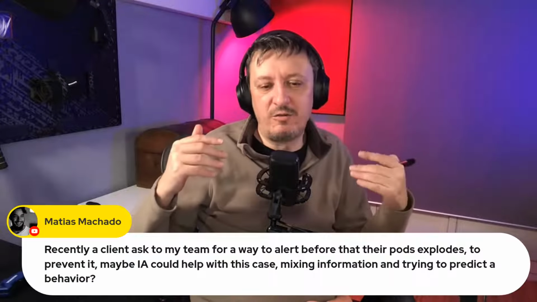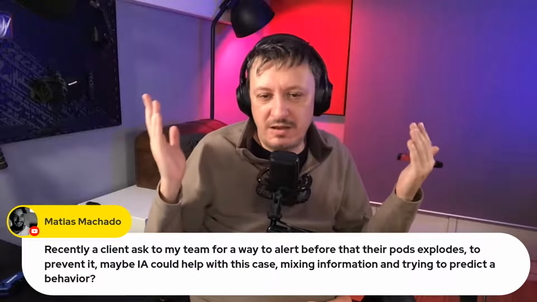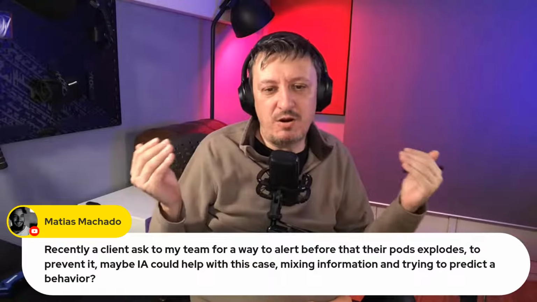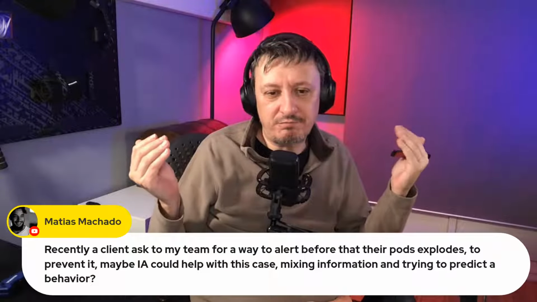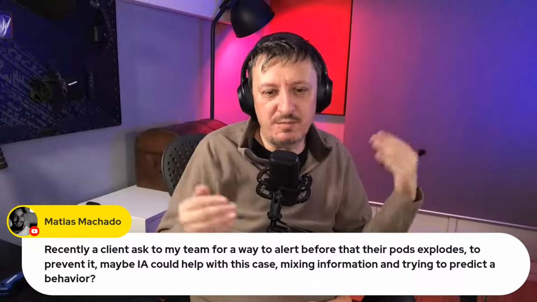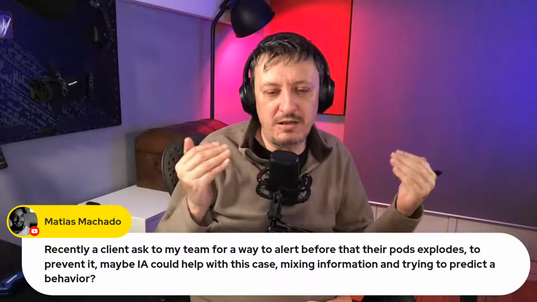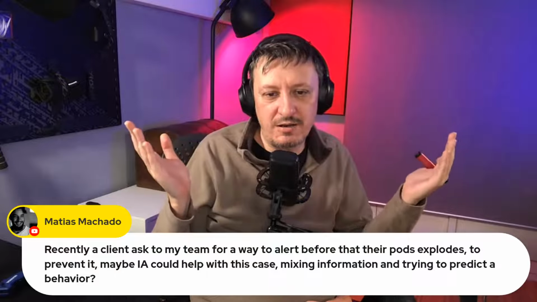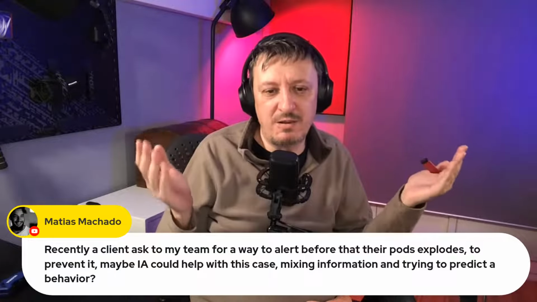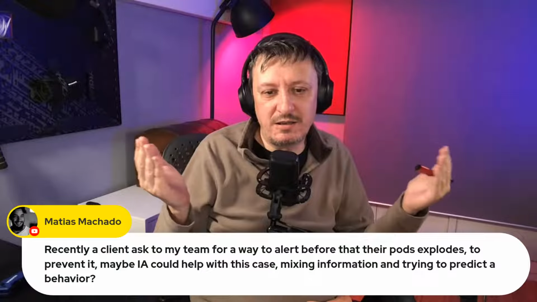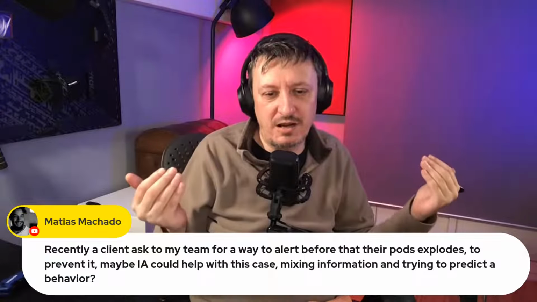So let me give you a silly example. My process, my pod, has memory leaks. It reaches the limit that is assigned to the pod, and then it explodes because the process cannot keep getting more and more memory. It explodes, it restarts, a new one starts, right?